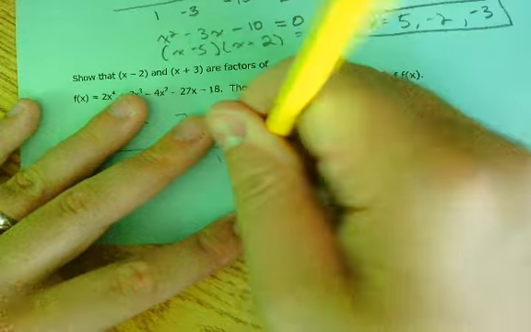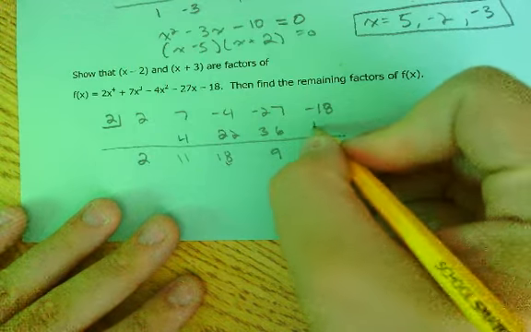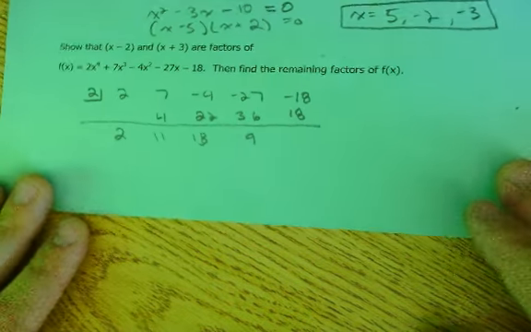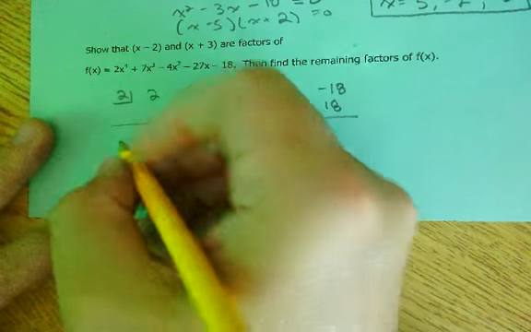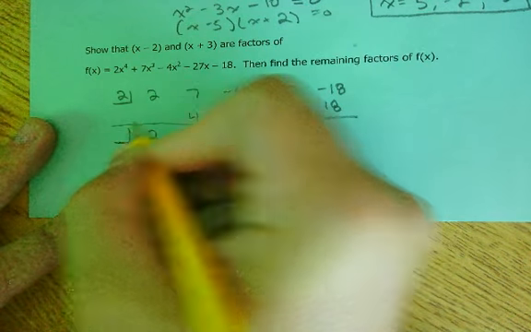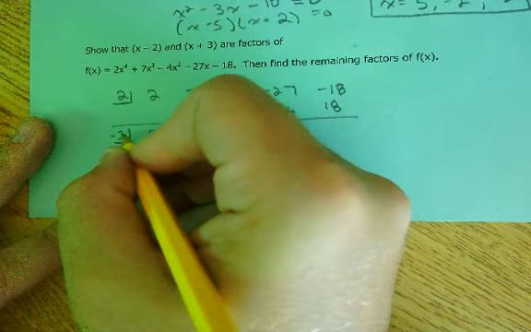Positive 9. Now, what do you do if you do the first one? Because I know there's two of them. Here comes another box.